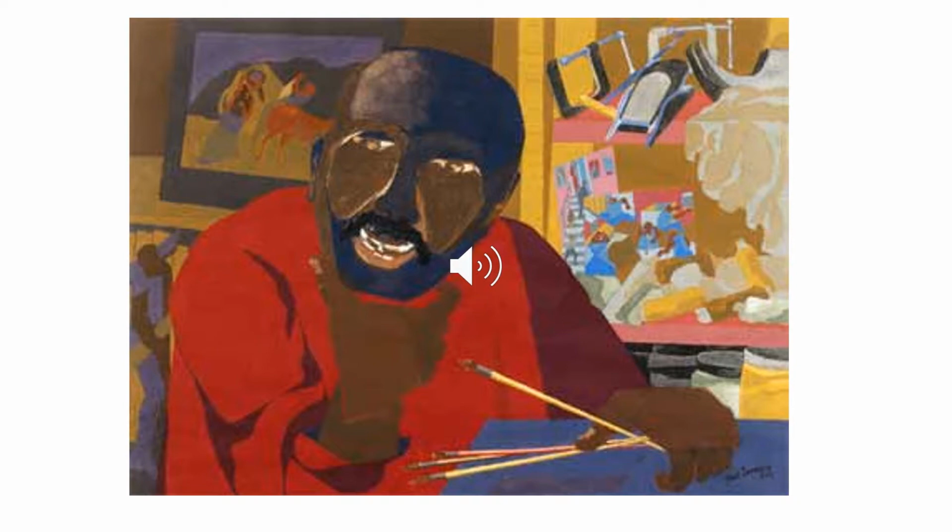The self portrait of Jacob Lawrence. In the painting, the artist is surrounded by his tools and materials: tubes and jars of paint, paint brushes, pencils, a drill, a hammer, and one of his paintings hangs on the wall in the background.